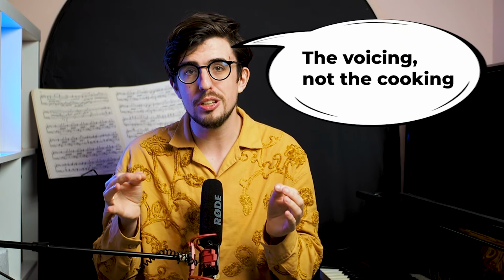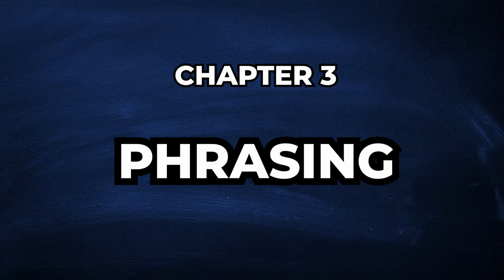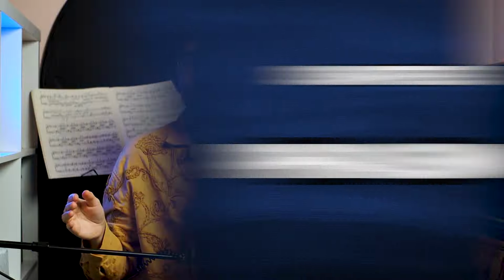If you want to learn how to do it, the best way is to learn something small like this section, learn it perfectly in tempo, and then start investigating. Your ear will tell you when something sounds good or when something is off. And finally, let's move on to phrasing. I could be talking for 1,000 days non-stop on this topic alone, but let's boil it down to the 2 most important principles that apply here.